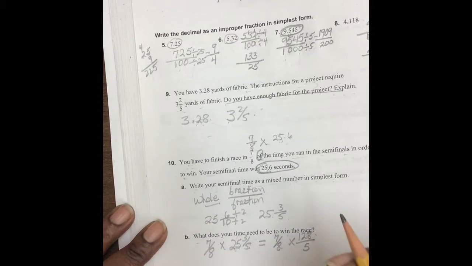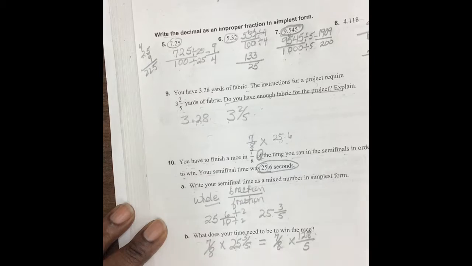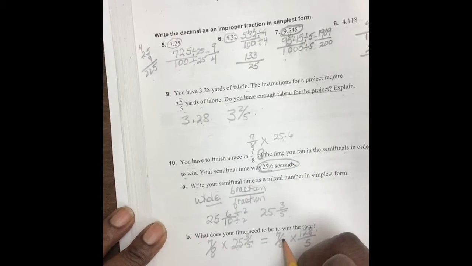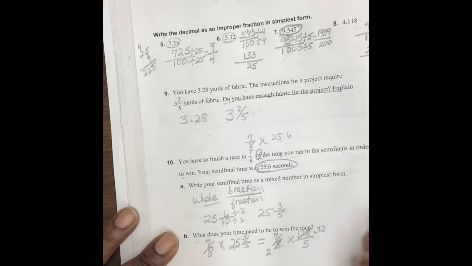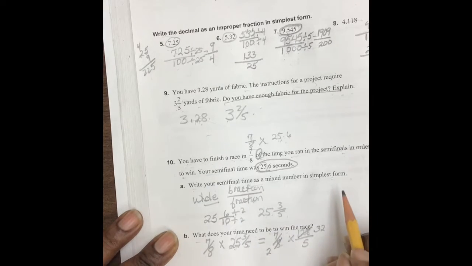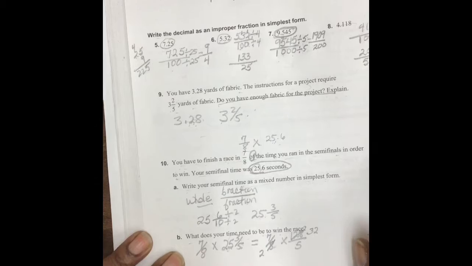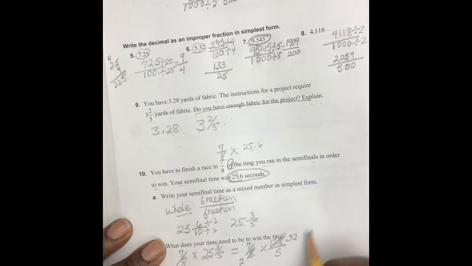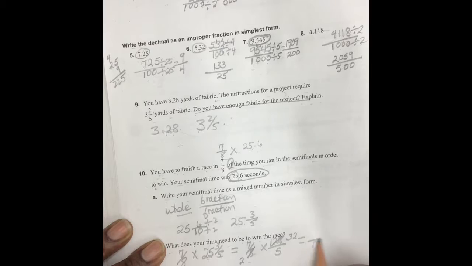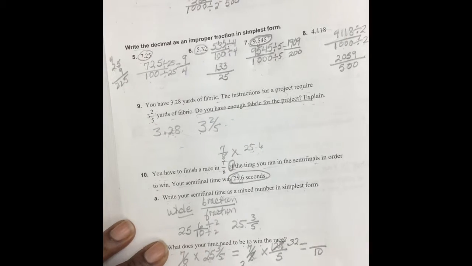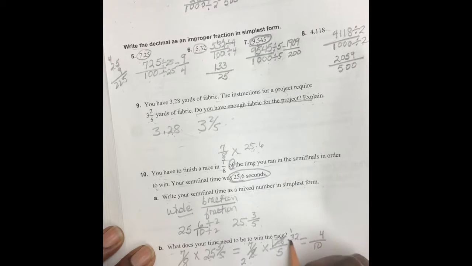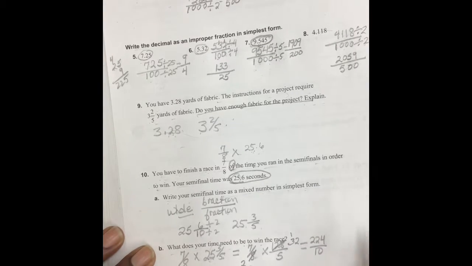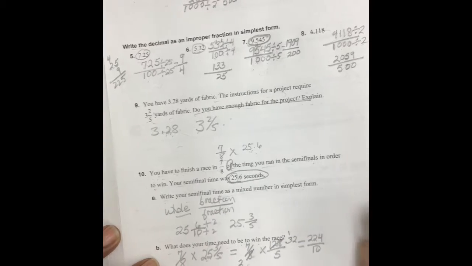Excuse me. So this, how many 4s are in 8? 2. How many 4s in 128 would be 32. 5 and 7 have nothing in common, so let's multiply. Okay. 2 times 5 is 10. Excuse me. 7 times 32, 224. Okay, so now this can be simplified.